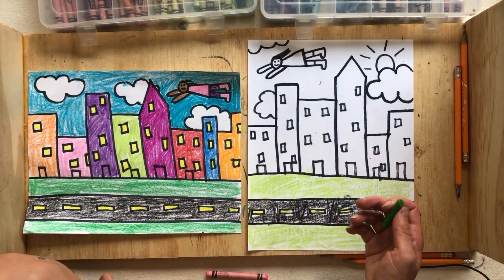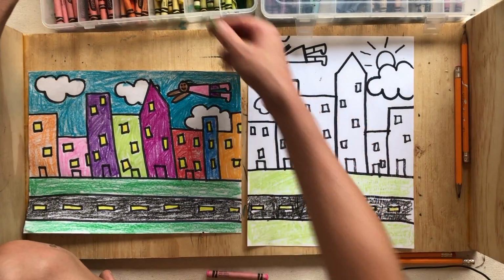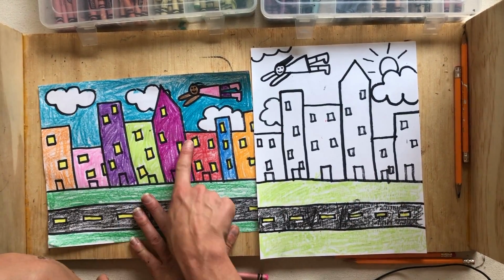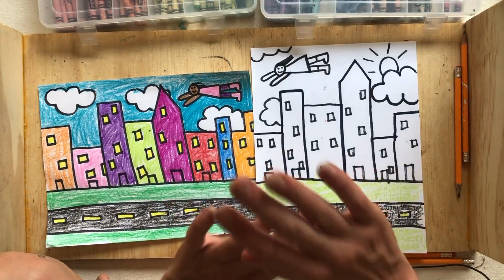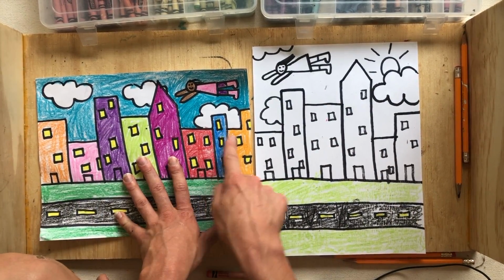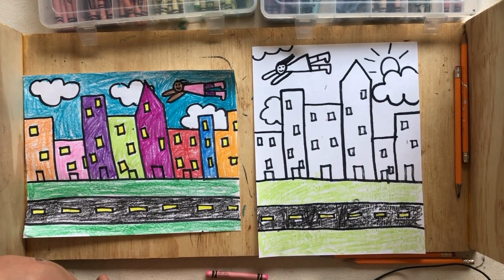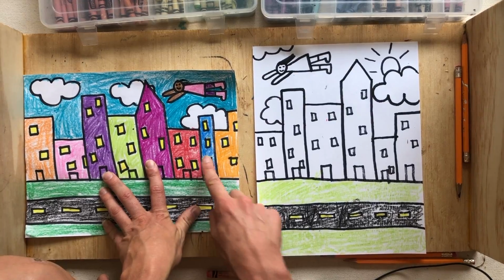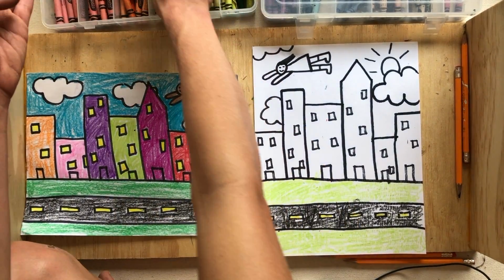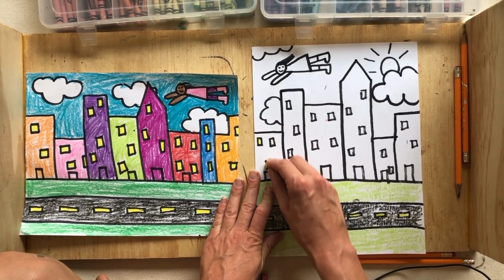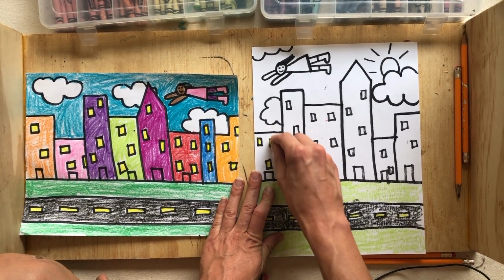Once I have that all colored in, I'm going to start coloring in my buildings. Now you can make your buildings any color you want to, okay? So they can be all the same color or they can be many different colors. It doesn't matter. But all the windows, let's color them in yellow to show that the person that's inside the building has their light on.